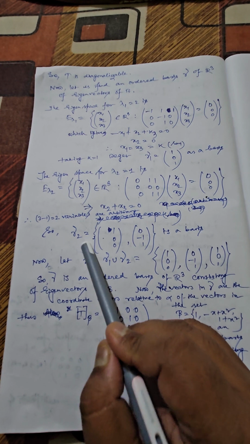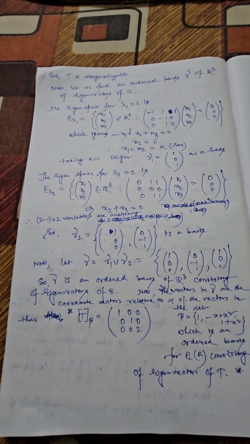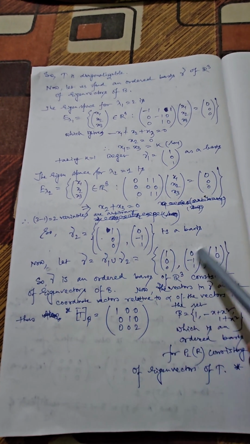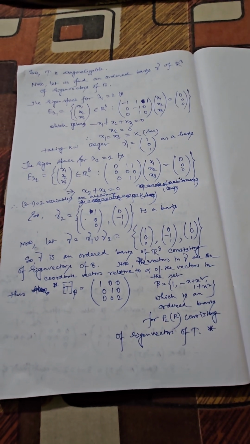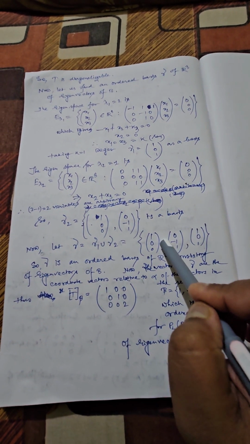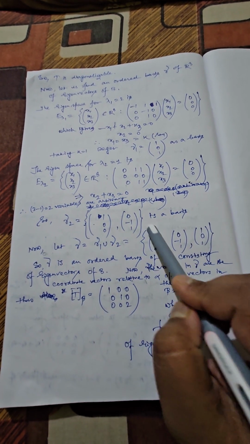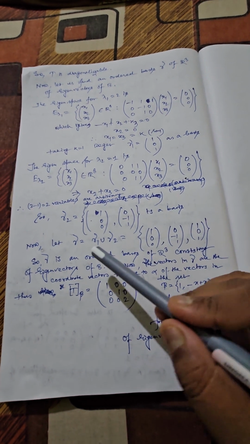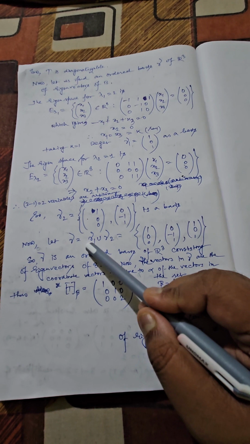So you have obtained gamma 2, which is a set of two column vectors, 1 0 0 and 0 minus 1 1. This is a new modified basis. Now one question may arise: how can I say they are linearly independent? Obviously you can see one column vector cannot be expressed as a scalar multiple of the other, so they are definitely linearly independent.